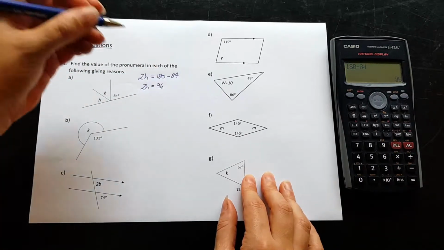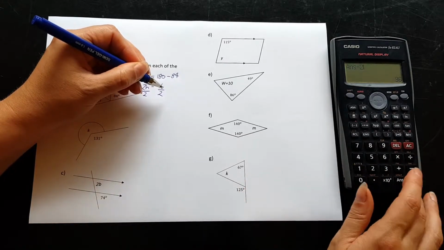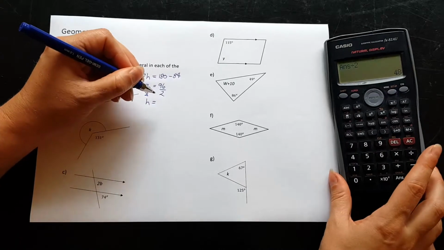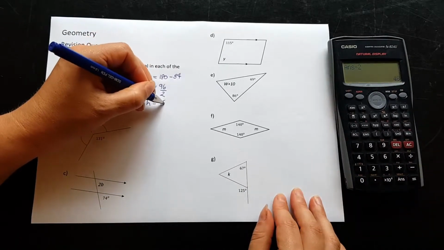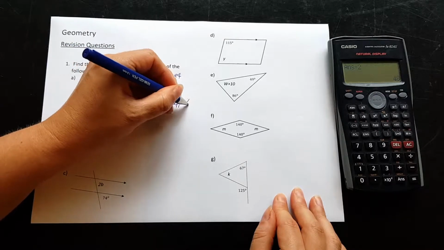Then to get the h by itself, we divide by 2. H is equal to 48 degrees. And we call that supplementary angles.